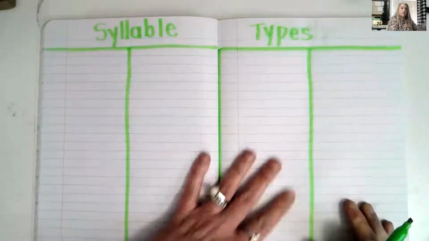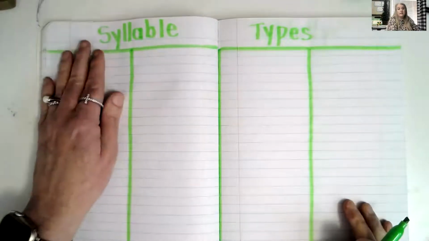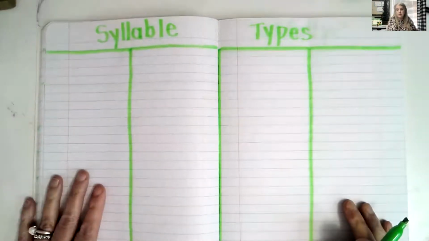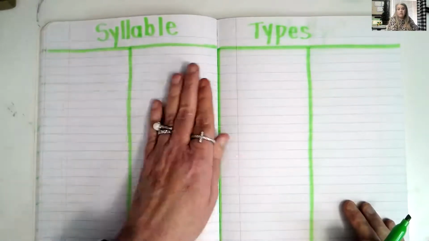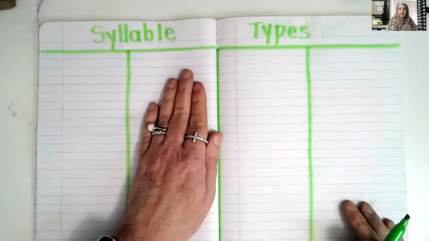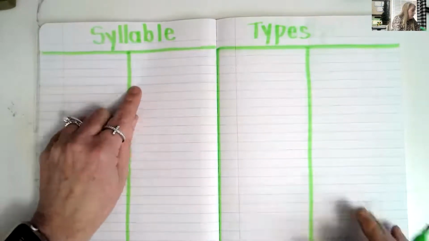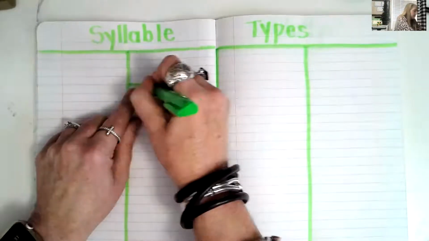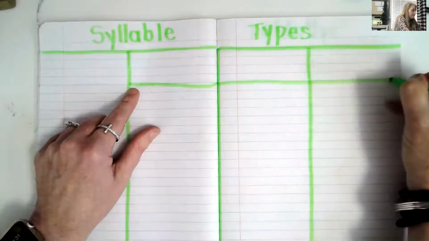Okay, and since we're going to be focusing on the 7 syllable types, I use this left side for some introductory instruction. So our first syllable type will go in this spot here. So let's count down 1, 2, 3, 4 lines, and then trace this spot over right like that.